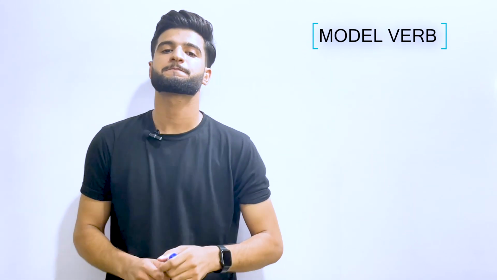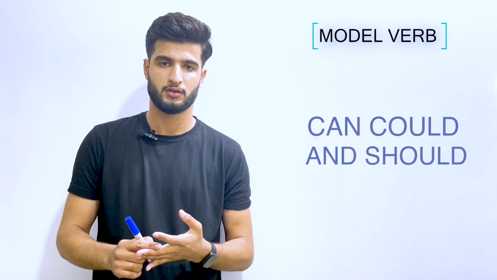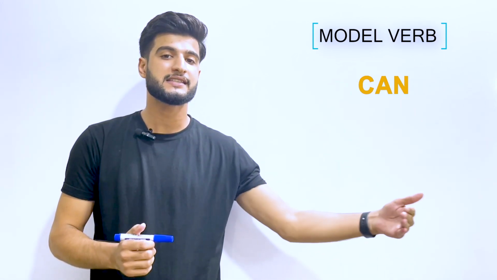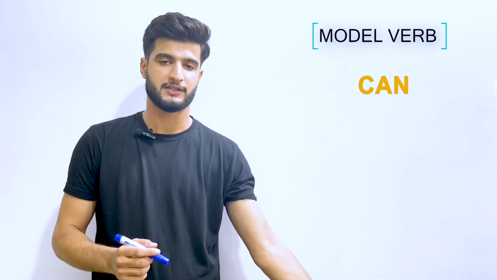The definition of the modal verbs is based on the meaning and the functions of the modal verbs. Well, in today's session, we are going to cover can, could, and should. So, number one is can. What is can used for? Can is used for ability.